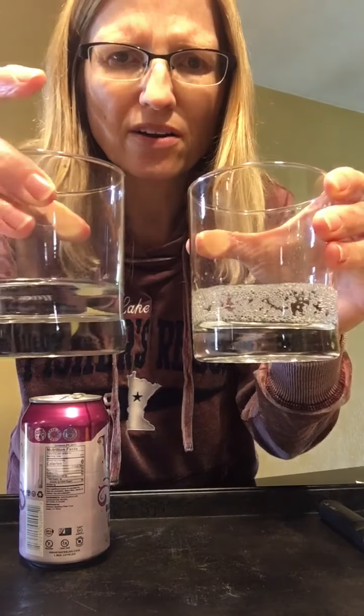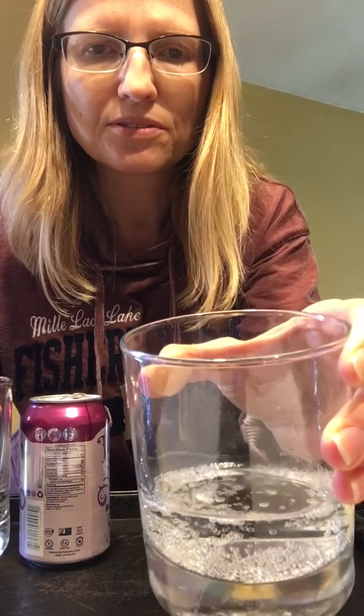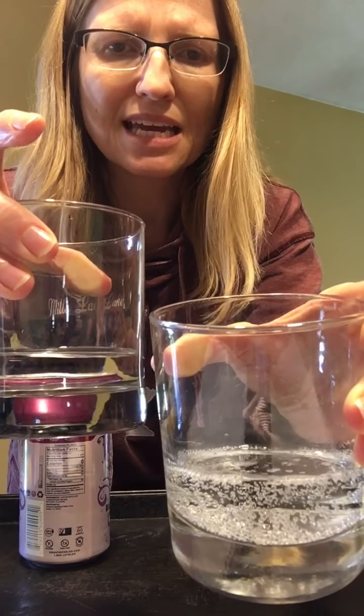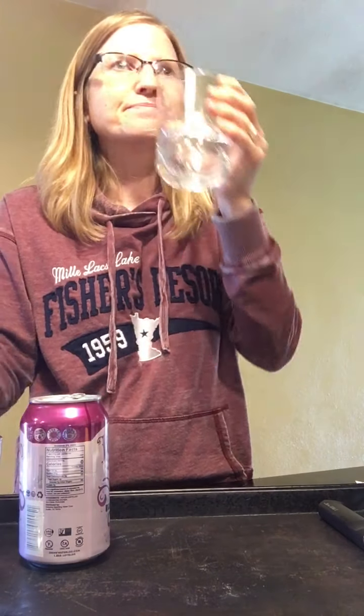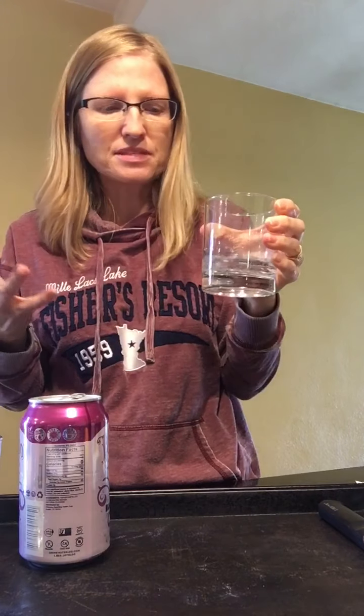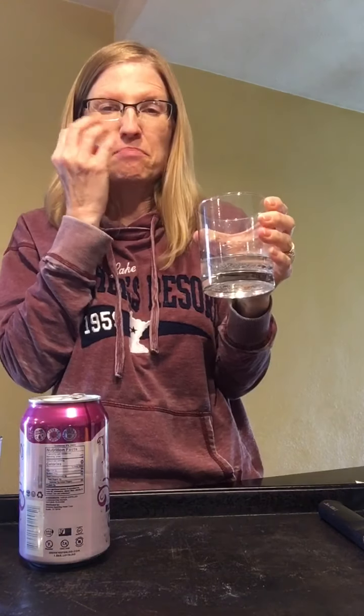Now they're both water, but look at all the bubbles that are in my sparkling water that are not in my water from my sink. And when I take a drink, it's so fizzy. You know how sometimes when you first take a drink of something like a pop, the bubbles almost kind of tickle your nose? Have you ever thought about how they got the bubbles in there? And what are the bubbles? Why is it bubbly? And why is the water from my sink not bubbly?